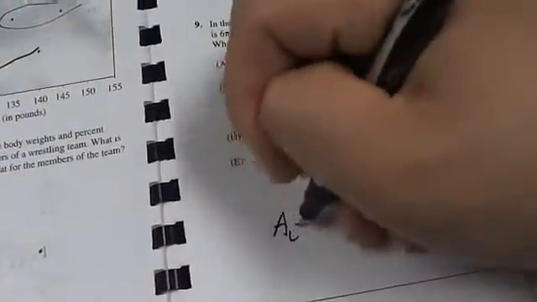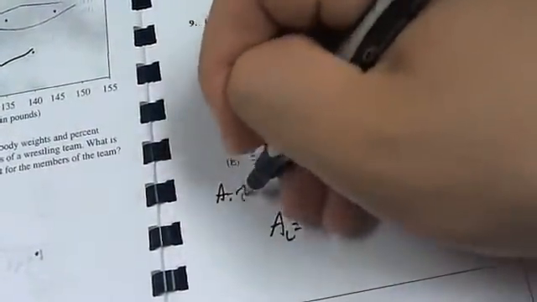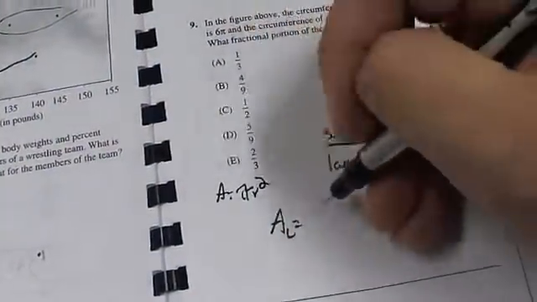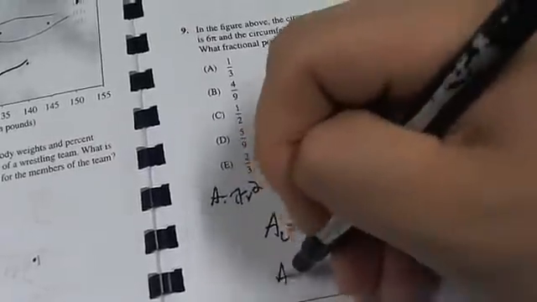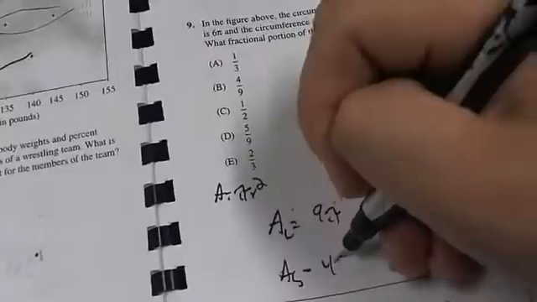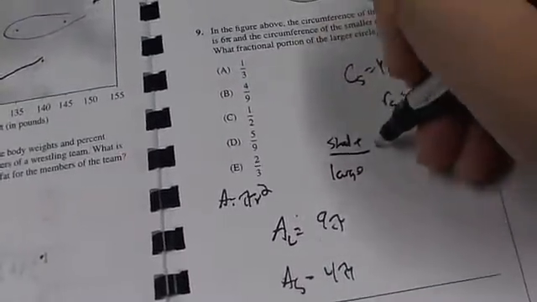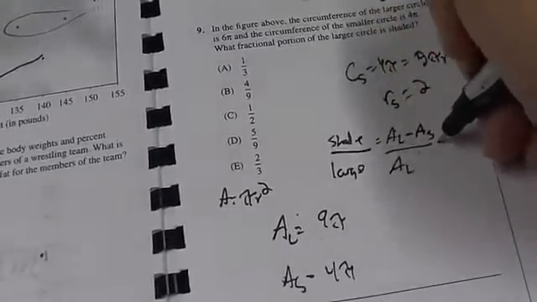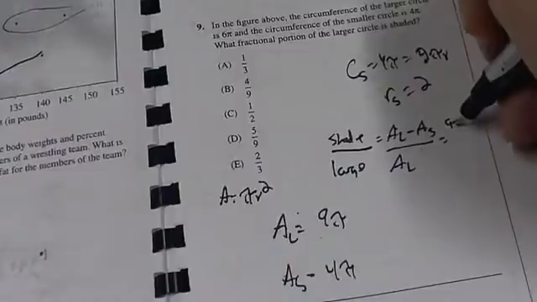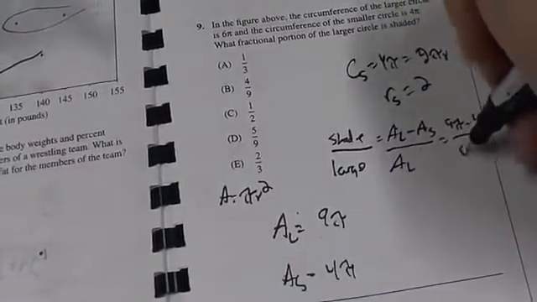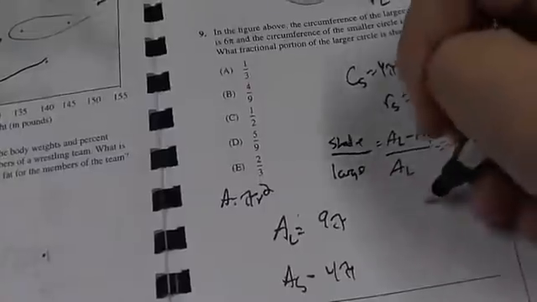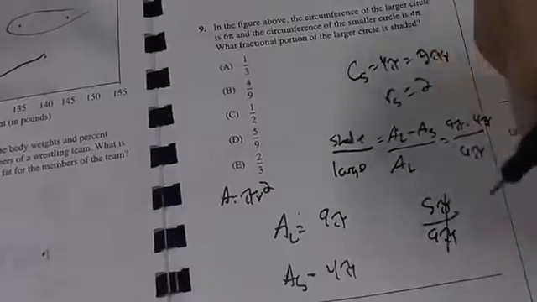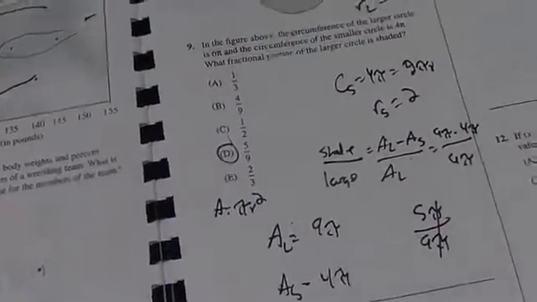So area of the large, remember, area is equal to pi r squared. The large is 3, so it'll be 9 pi. Area of the small, which is 2, will be 4 pi. So the shaded region, as we said, was area of the large minus area of the small, over the area of the large. So it'd be 9 pi minus 4 pi divided by 9 pi. 9 pi minus 4 pi gives you 5 pi divided by 9 pi. So the pi's cancel, and you're left with 5 over 9. So the proportion is 5 to 9.